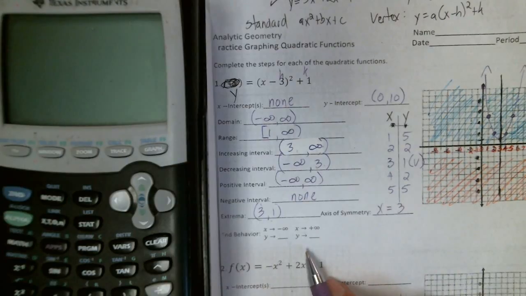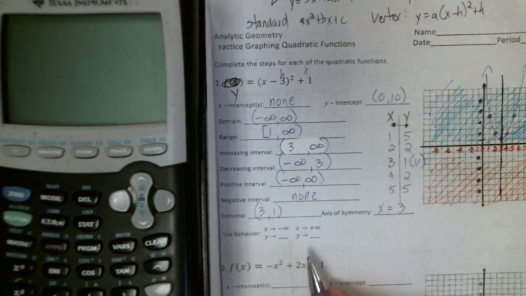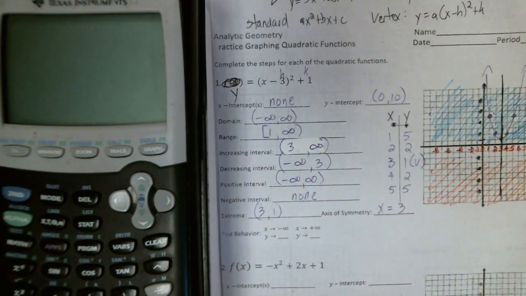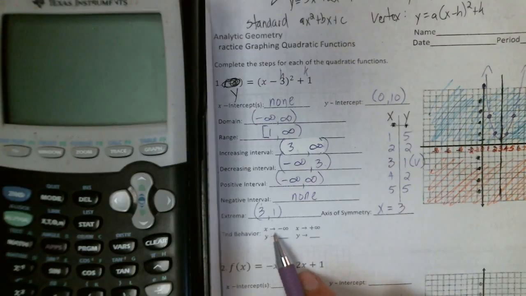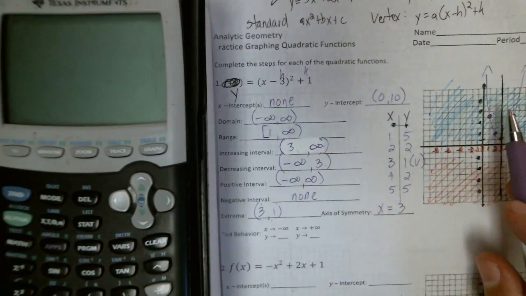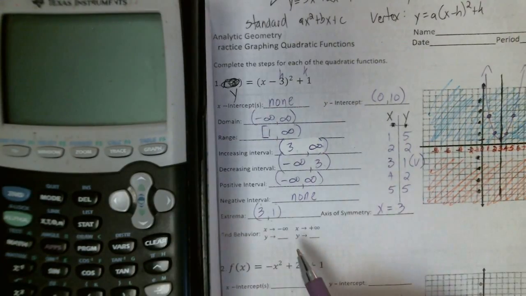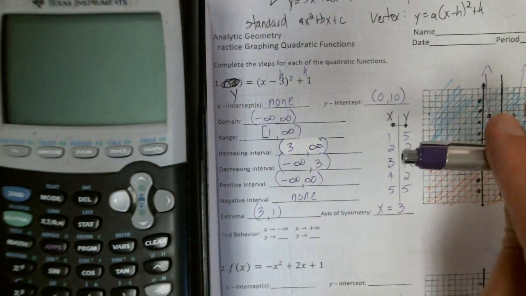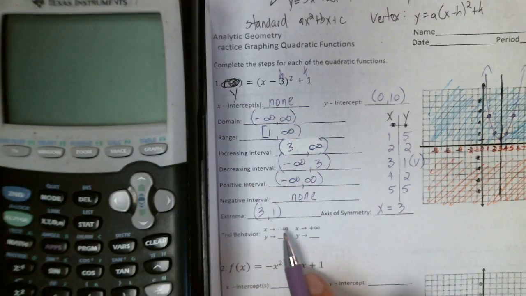The end behavior is exactly the way it sounds. How is my graph behaving once I get to the end? Okay, what's going on when I get to the theoretical very end of the rainbow? What's going on at the very end of my graph? Okay, so for the x's, it's kind of like your domain. The arrows, whether they're pointing up or pointing down, they're always going out towards negative infinity and always out towards positive infinity. So that never changes. In fact, they don't even give you an option on this page. They go ahead and fill it in for you.